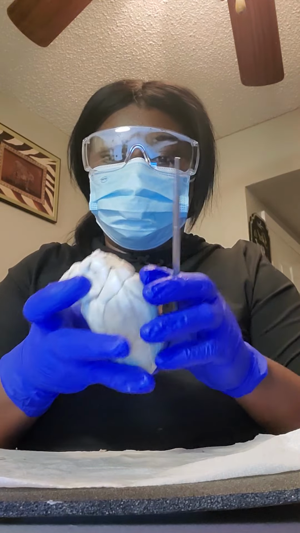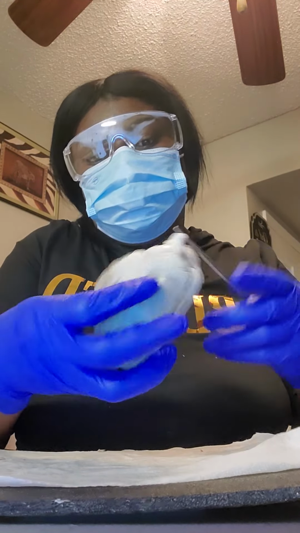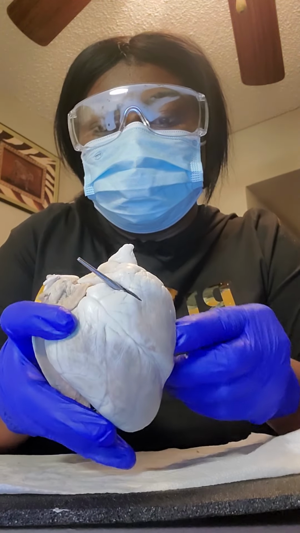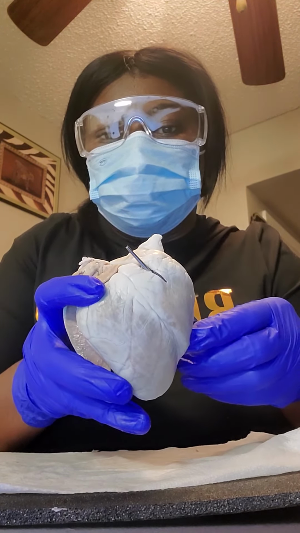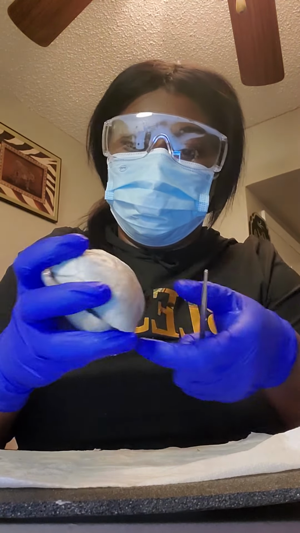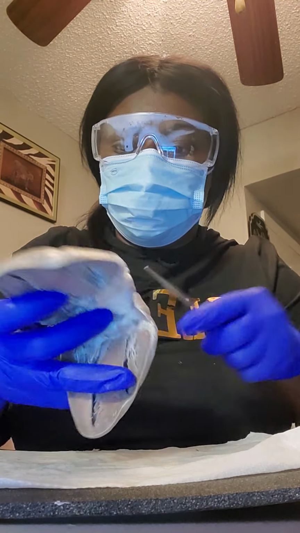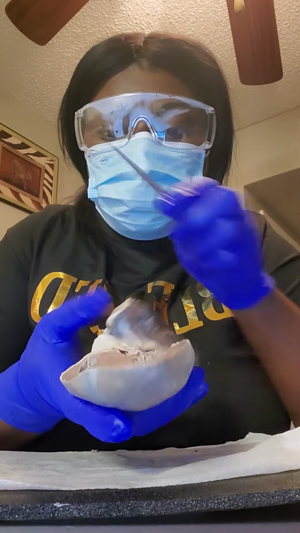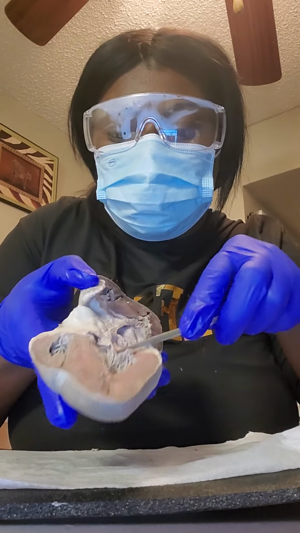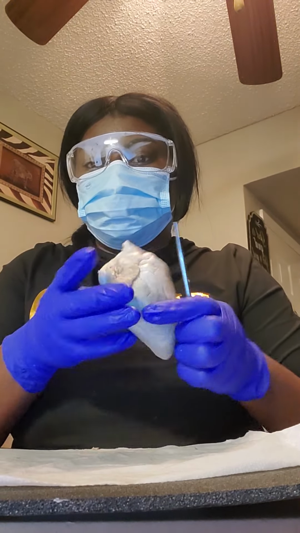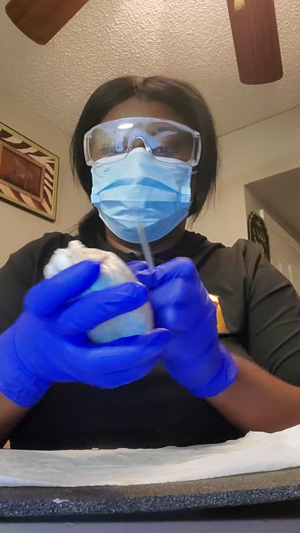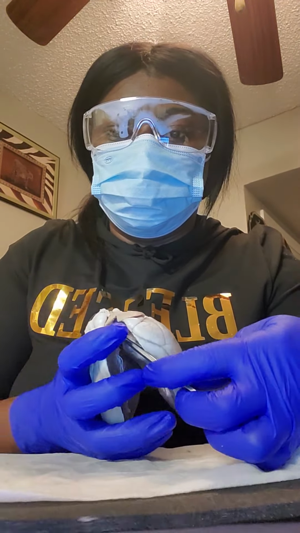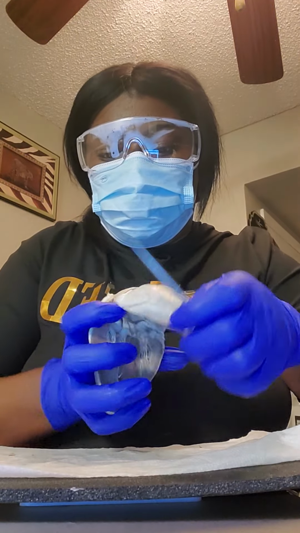And then there's a septum that we run through, that runs into the right and left pulmonary artery. And then this part will be the right and left pulmonary veins.